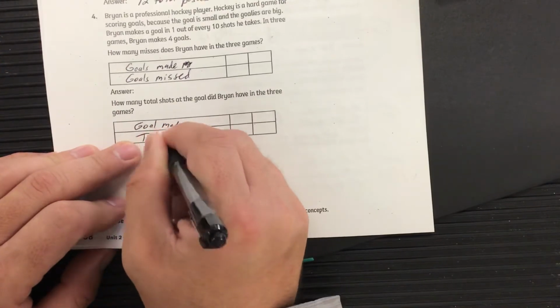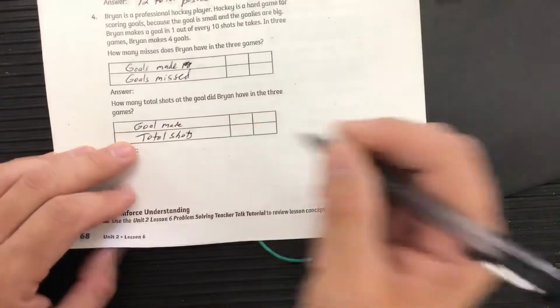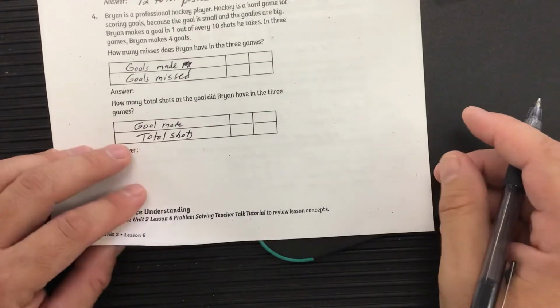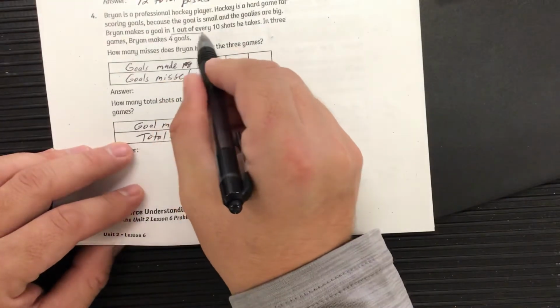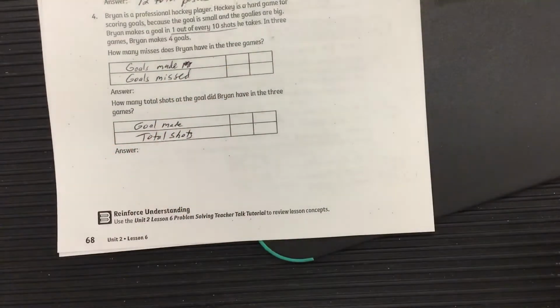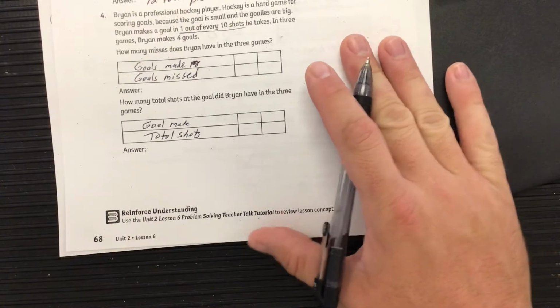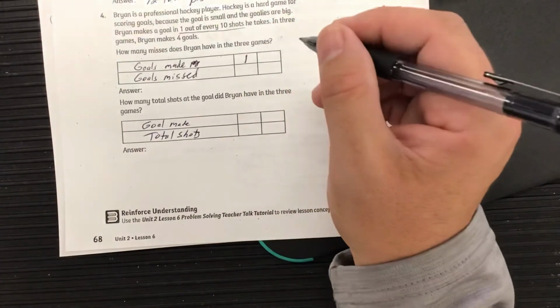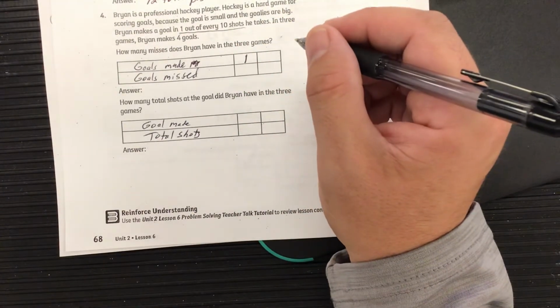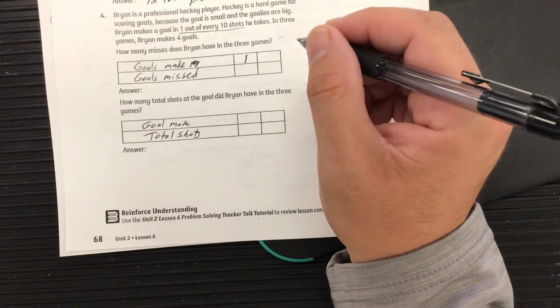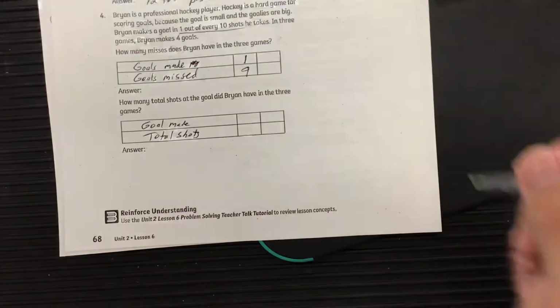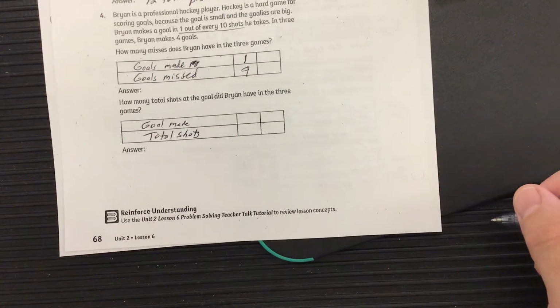Total shots, probably. All right. He makes 1 out of every 10. That's not bad. So how many does he make? He makes 1. How many does he miss? 9. Makes 1 out of 10, that means he misses 9.